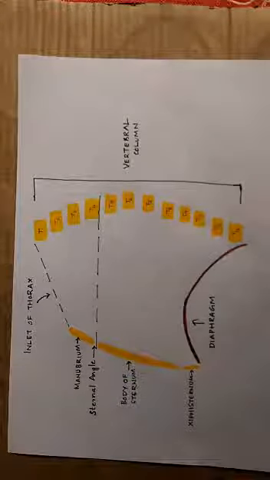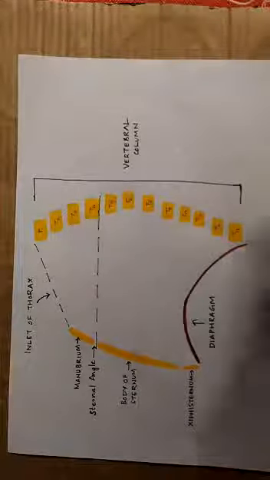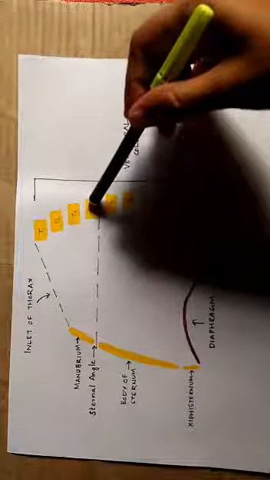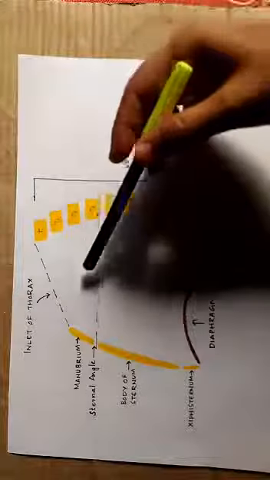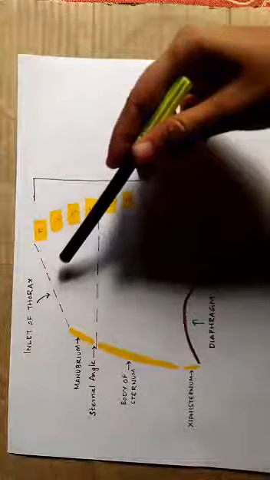So when an imaginary plane is considered connecting the sternal angle anteriorly and the lower border of the body of the 4th thoracic vertebra posteriorly, we get the superior mediastinum and the inferior mediastinum.